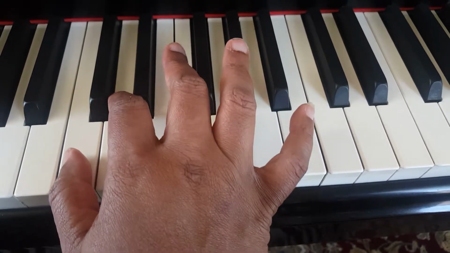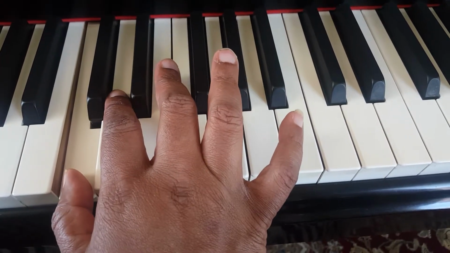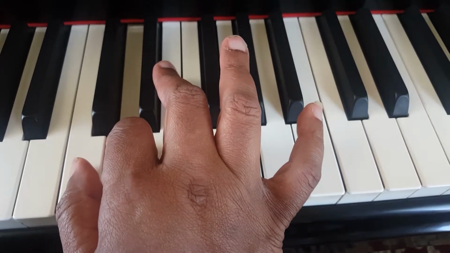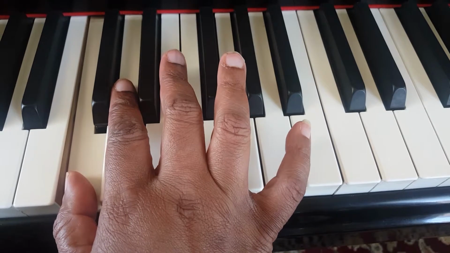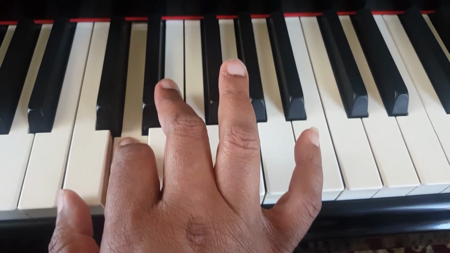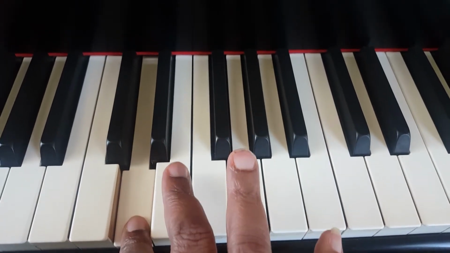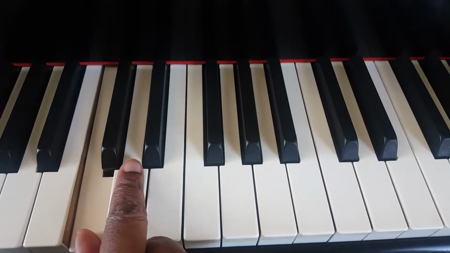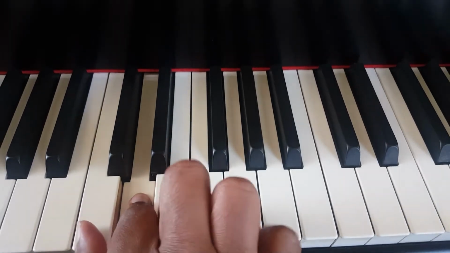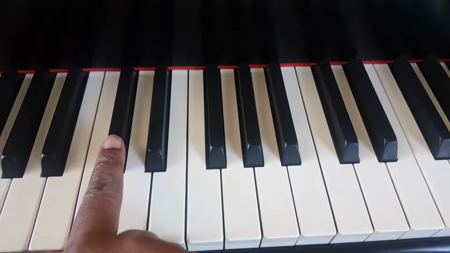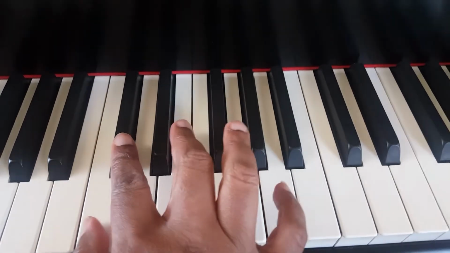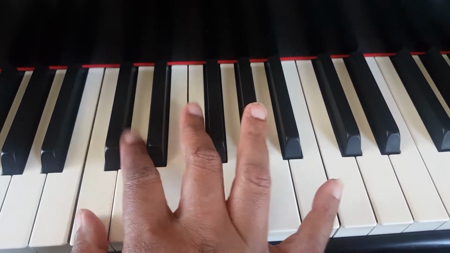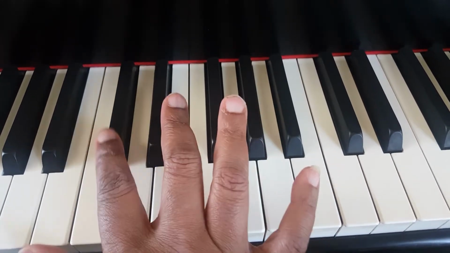Let's play it again. Pretty close to each other, right? And that is a major second. Look on the keyboard again. Just from C to D. And in this case, we know it's major because we have a semitone in between. So 1, 2 semitones makes this a major second. Or when we have a half step in between.